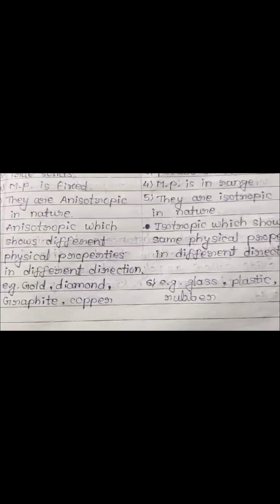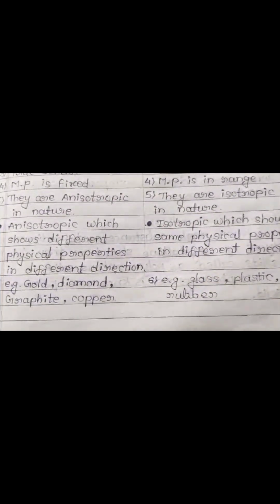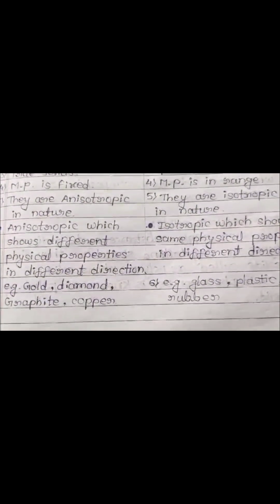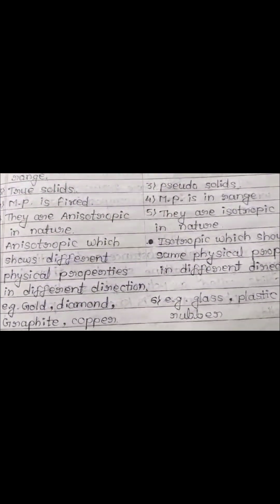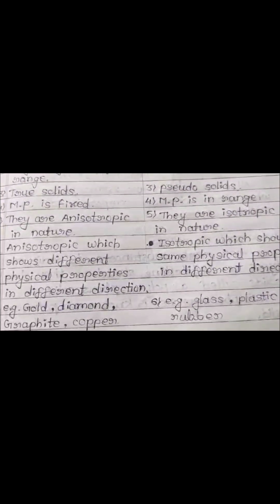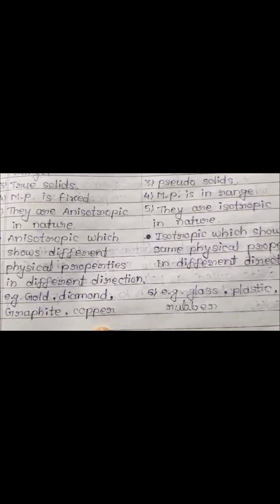Anisotropic means it shows different physical properties in different directions. But in case of isotropic, it shows the same physical properties in different directions. So crystalline solid shows anisotropic nature and amorphous solid shows isotropic nature. It is the most important point of this difference. And then the last point is the example. Gold, diamond, graphite and copper are examples of crystalline solids, and glass, plastic, rubber are examples of amorphous solids.